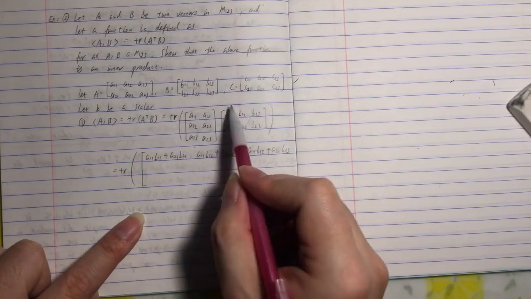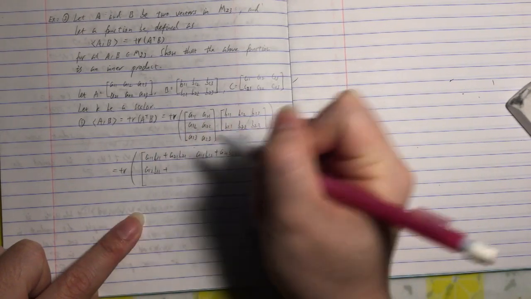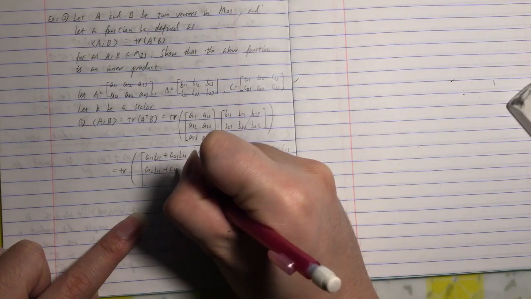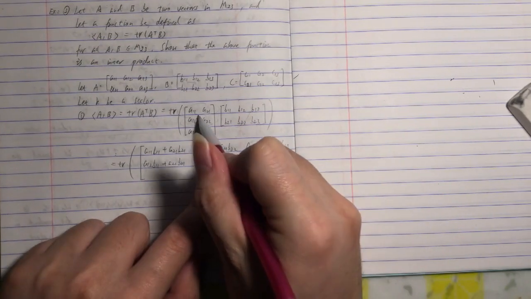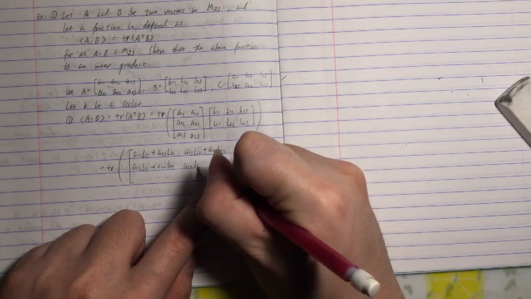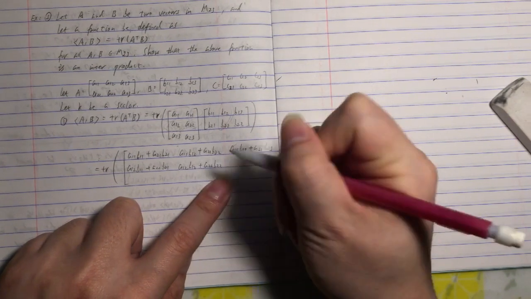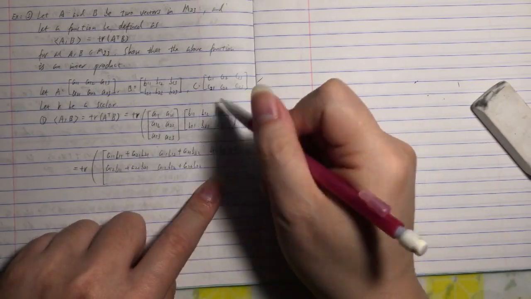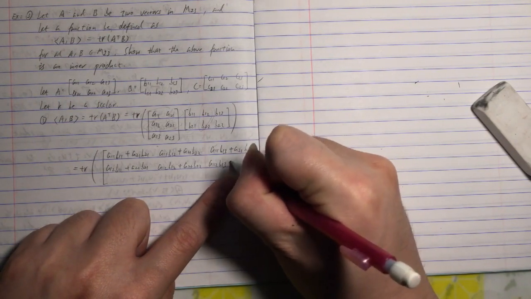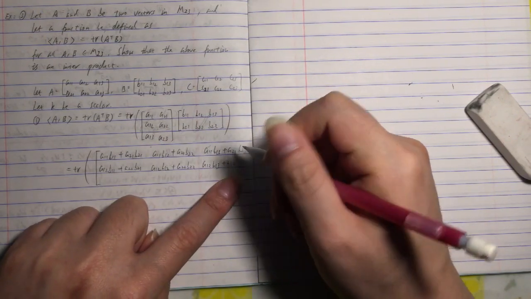Next, row times column. A12 times B11 plus A22 times B21. Next, row times column. A12 times B12 plus A22 times B22. Next, row times column. A12 times B13 plus A22 times B23.